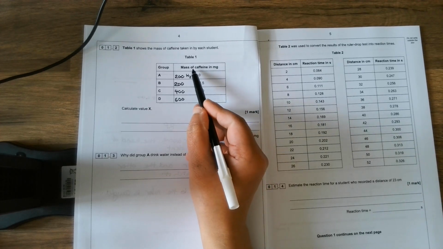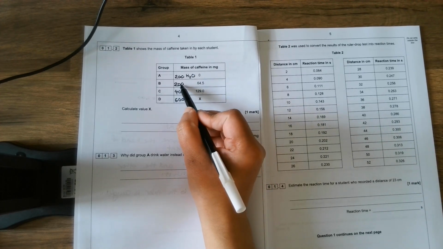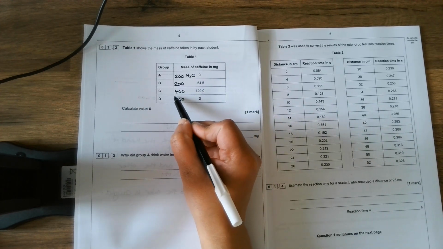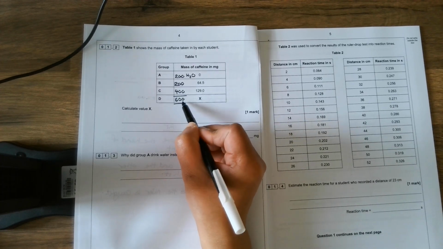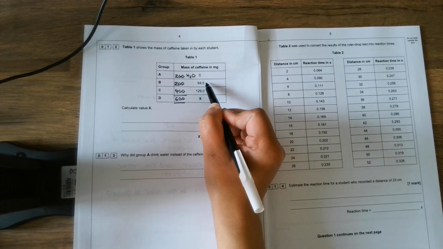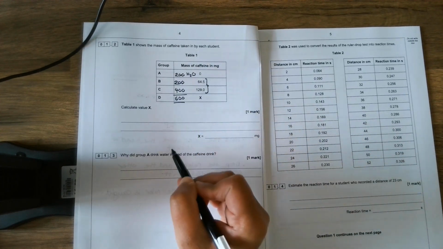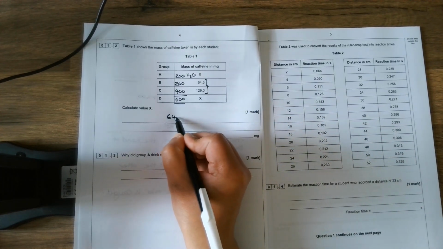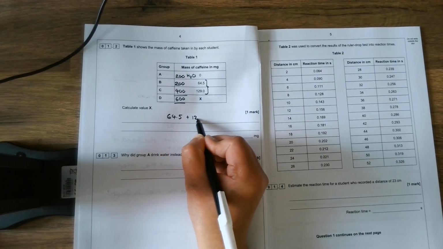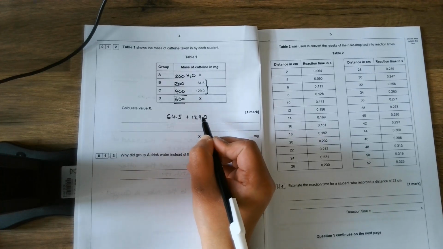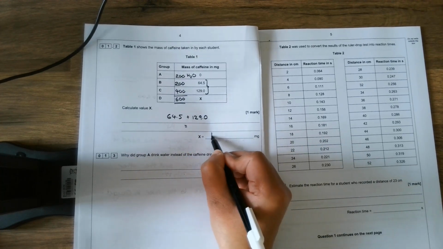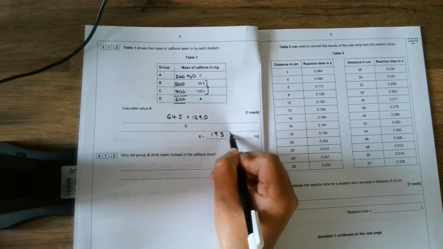So how can you work out the mass of caffeine? Well, 200 plus 400 gives you 600 centimeter cubed. So what you need to do, to get the mass, is you just add these 2 values up. So 64.5 add 129 gives you 193.5.